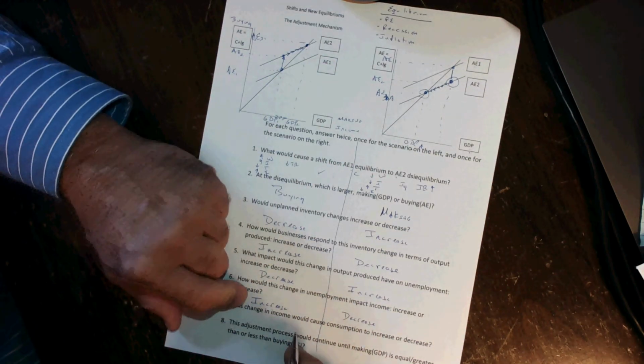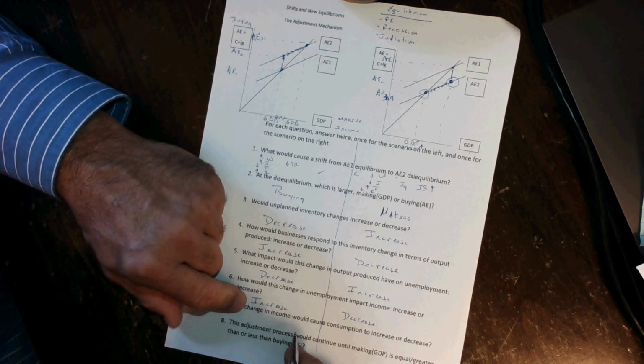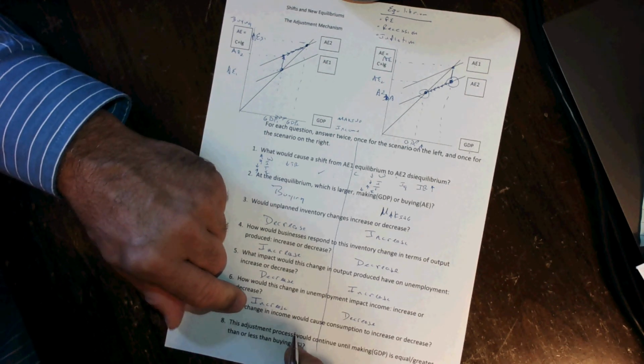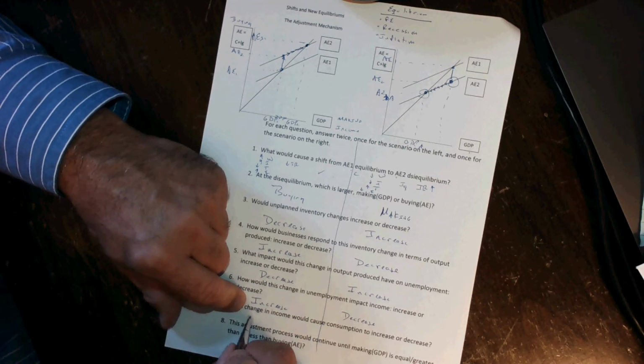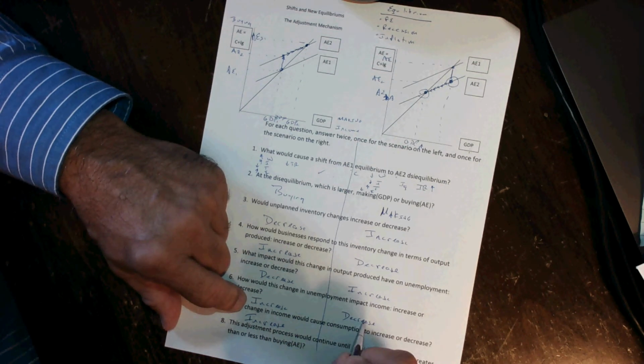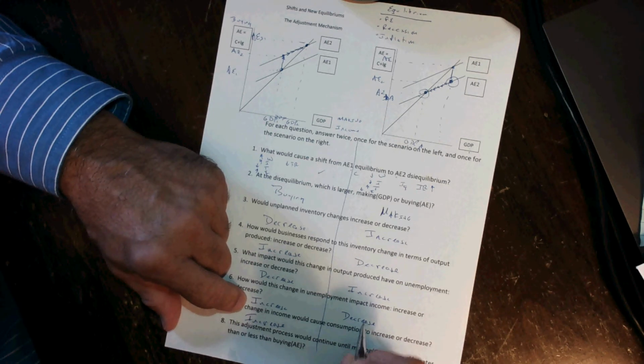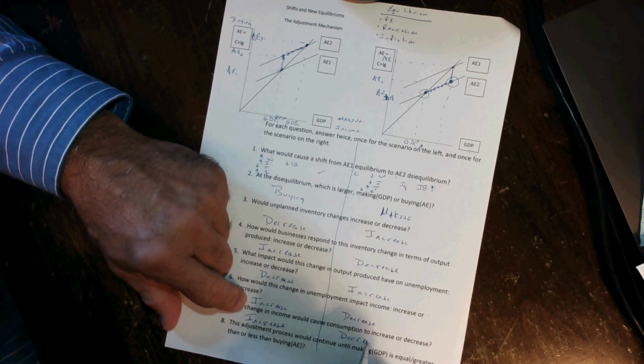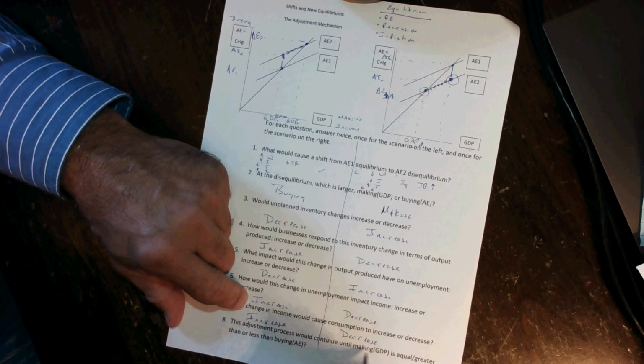An increase in disposable income is the primary cause or determinant of consumption, so consumption would also increase. But a decrease in disposable income, being the primary determinant of consumption, would cause a decrease in consumption. This adjustment will continue until GDP is equal to buying. This would continue until the two are equal.